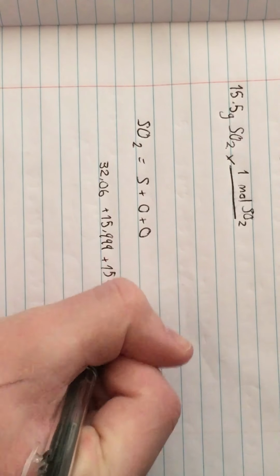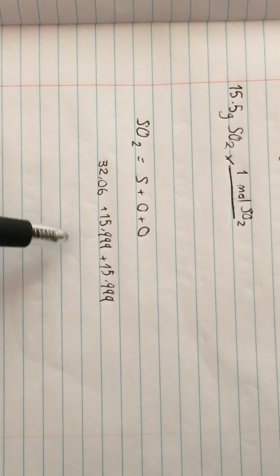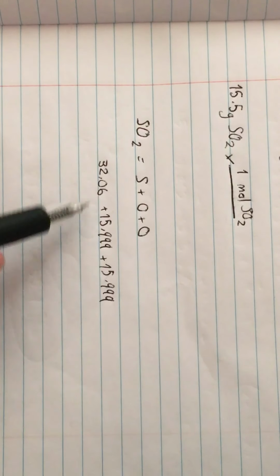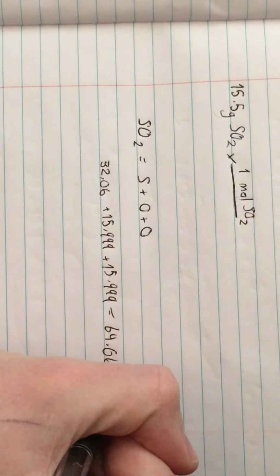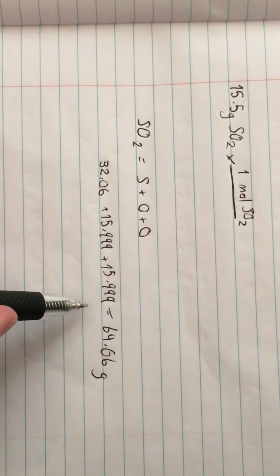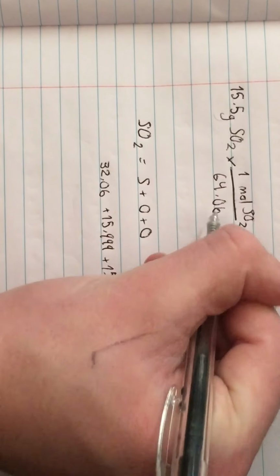And then since we have another oxygen, we have to do it twice. So all we do to find what goes right here is we add all these numbers together. So it would be 32.06 plus 15.999 plus 15.999, which is going to equal 64.06 rounded. All right, so then we take the 64.06 and we're just going to put it right under here.